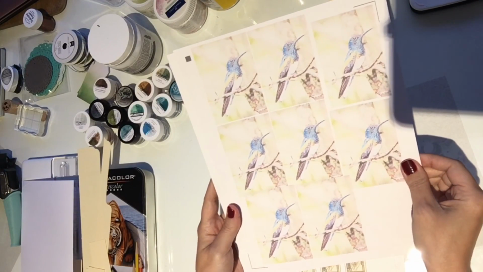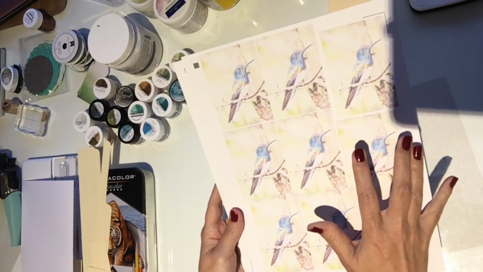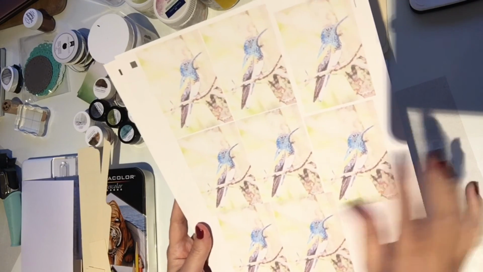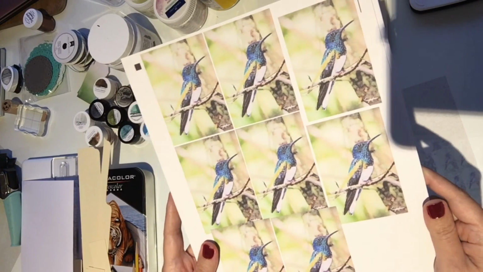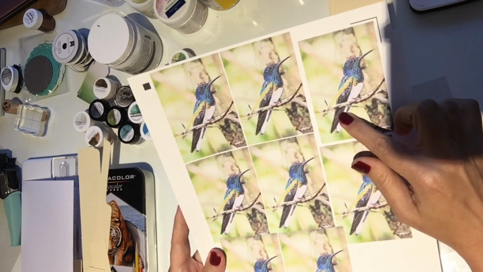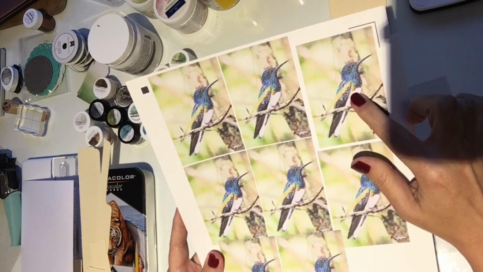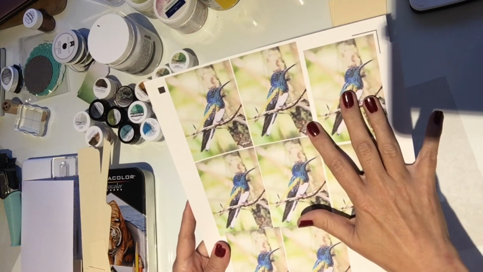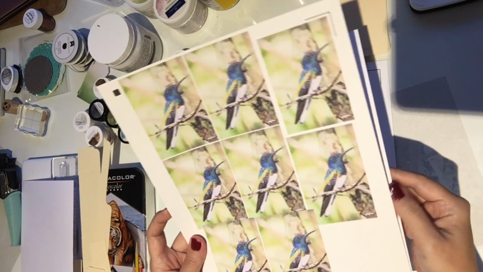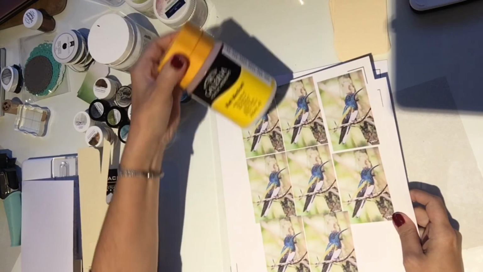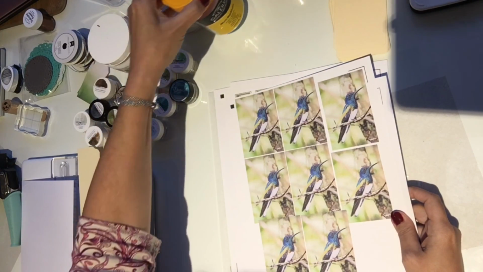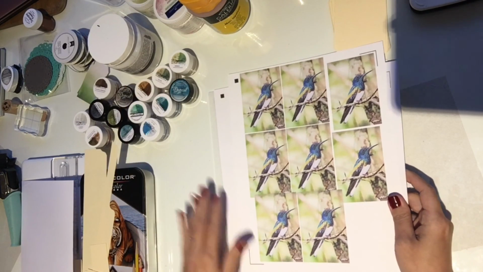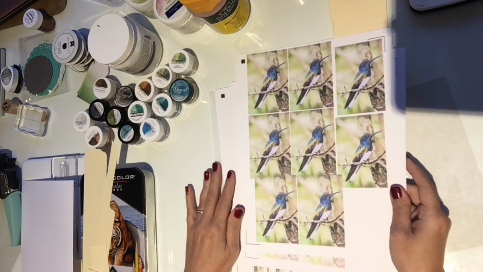Then I also printed out the birds. I did this on draft mode. I'm not sure which one I'm going to prefer to paint on better. So this was just a basic draft print, and this was a full color print. So I can add this with the magical micas, but first I'm going to seal everything with hairspray and my matte medium so that the ink doesn't go everywhere on me when I'm trying to paint with my magical micas.